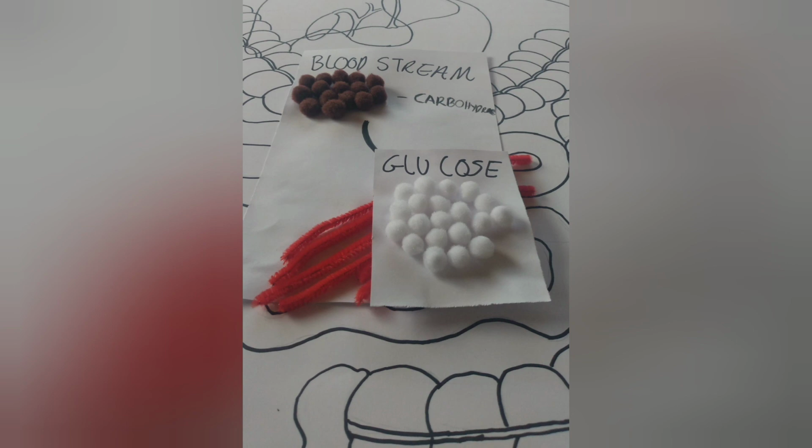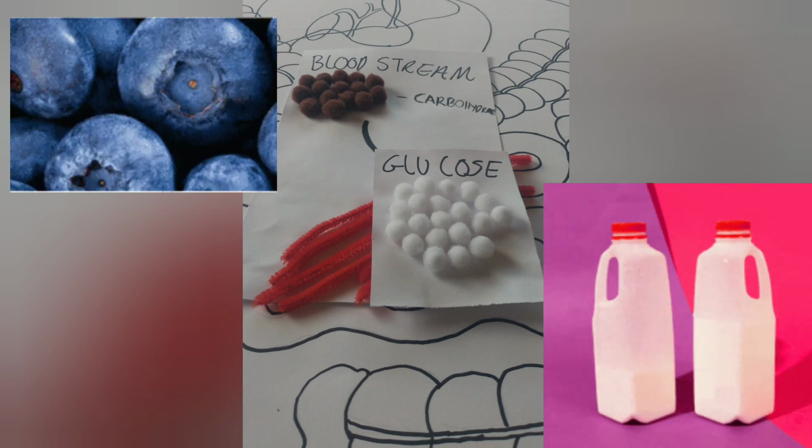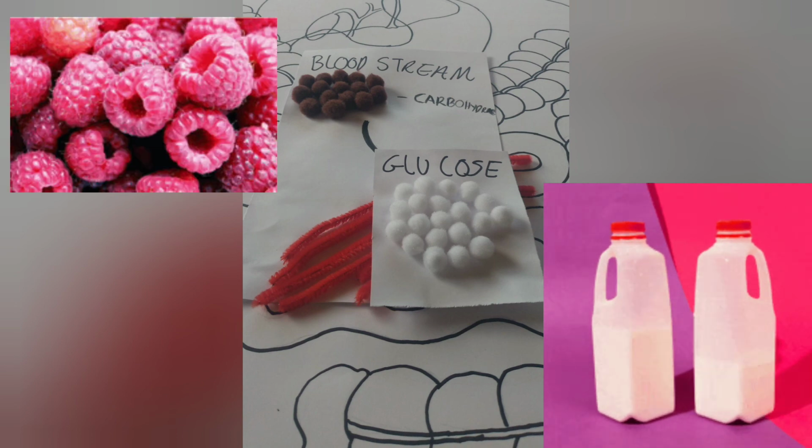Oh yeah, don't let me forget, carbohydrates also come from fruit and milk, and these will be considered as simple carbohydrates.